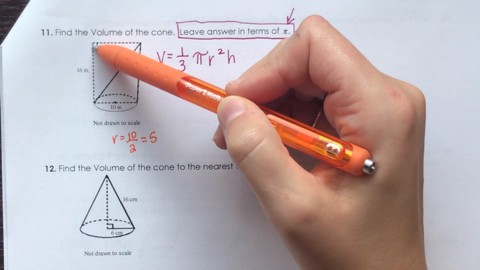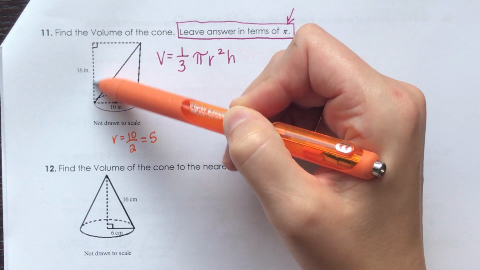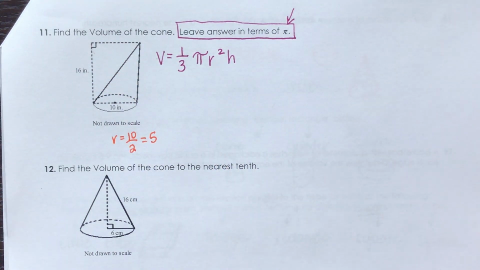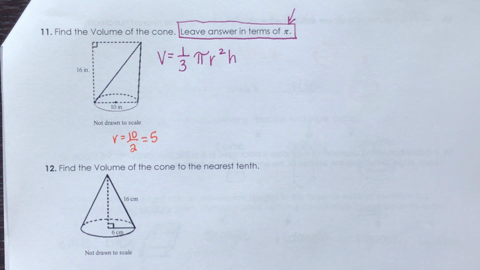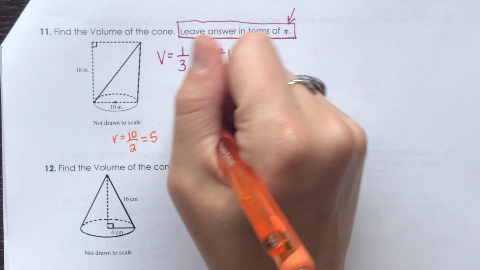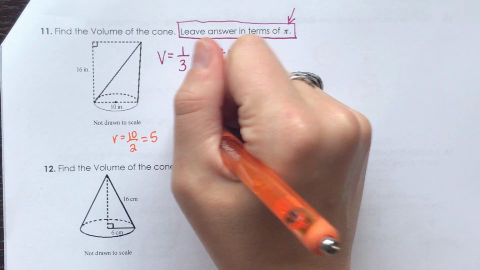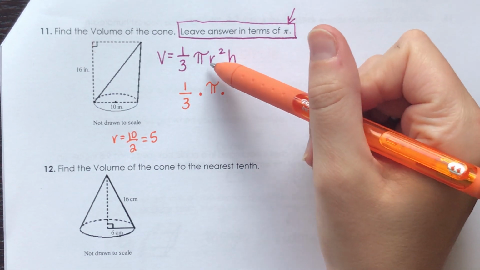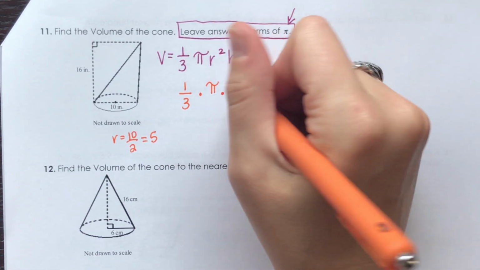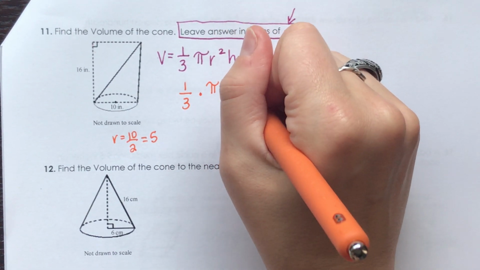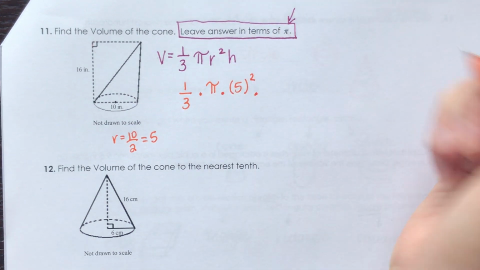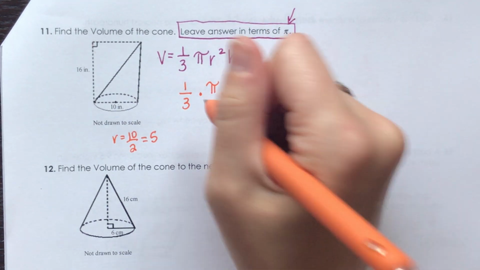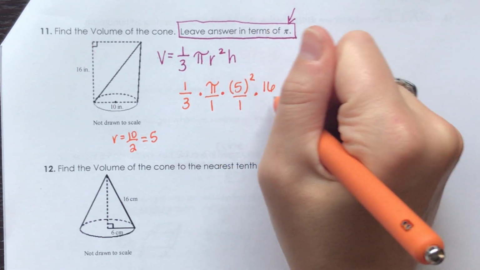The height is given to me right here. It's 16. It's vertical. It's straight up and down. So there's my height. So I actually have everything I need. I can just plug it directly into the problem. So I've got 1/3 times pi times my radius squared is 5 squared times my height is 16. I put it all over a 1.